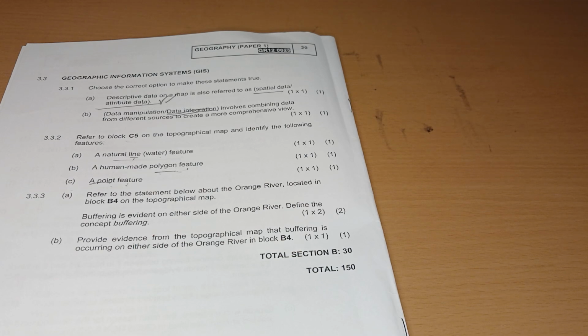I've already covered map skills and calculations. I've also covered map interpretation. I'm doing the last part now of our June Paper 1 2025. So the first question reads, choose the correct option to make these statements true.